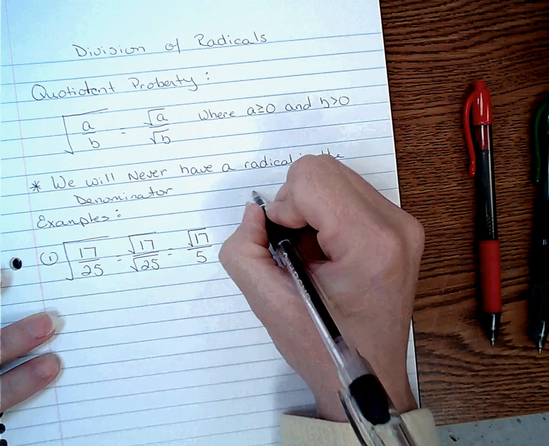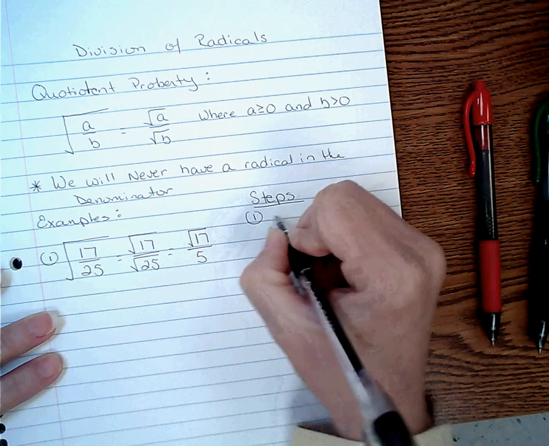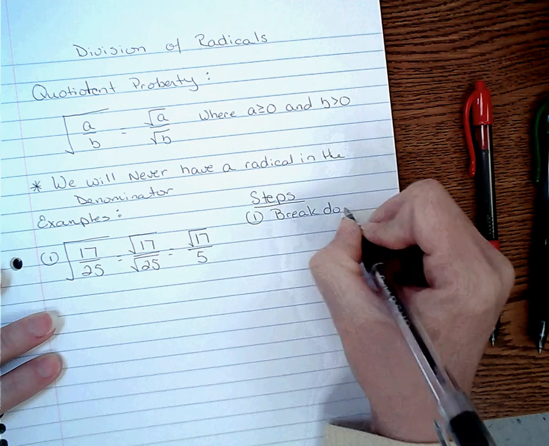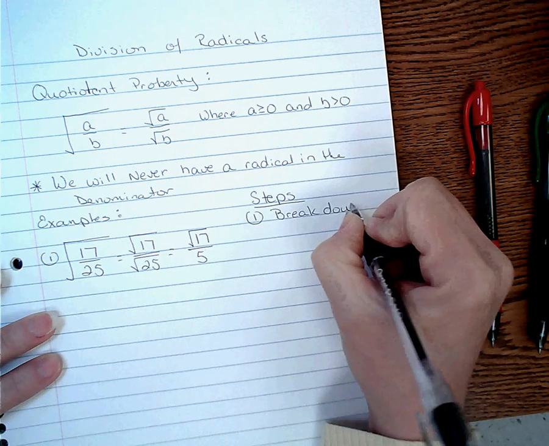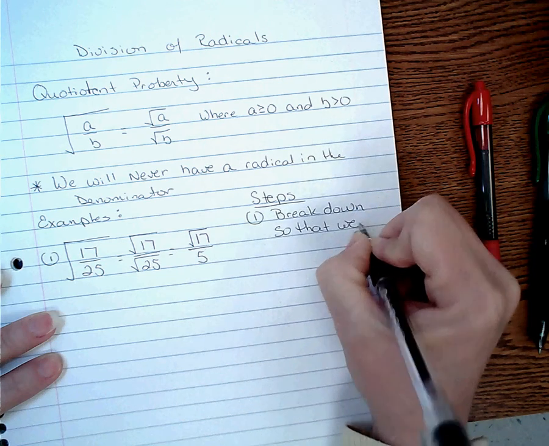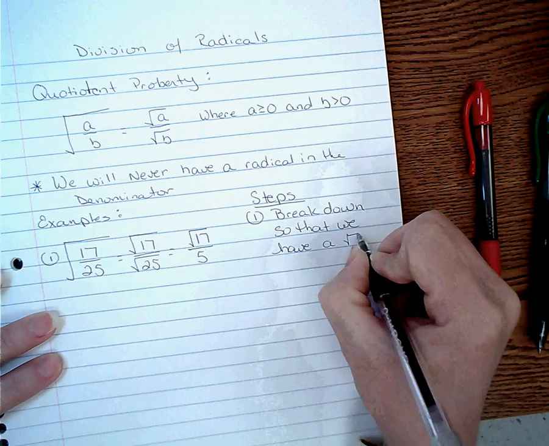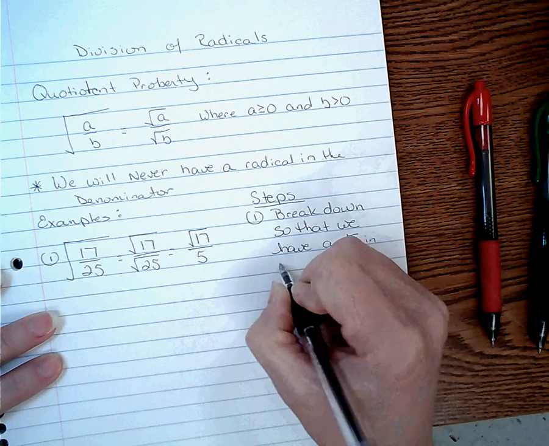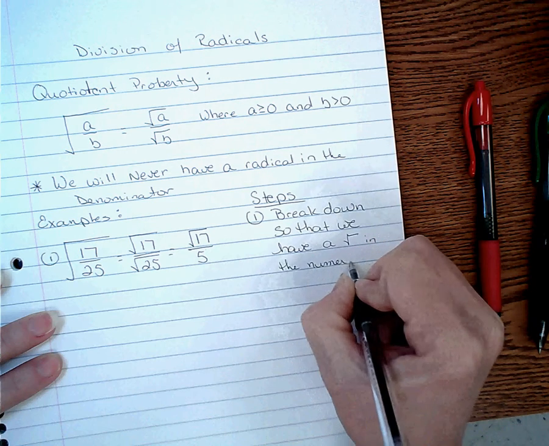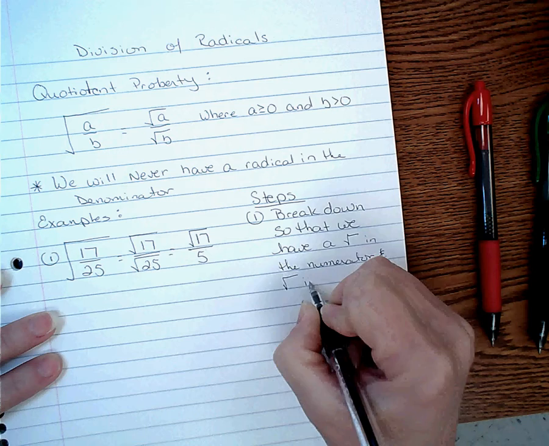So here are my steps. Break down so that we have a radical in the numerator and a radical in the denominator.